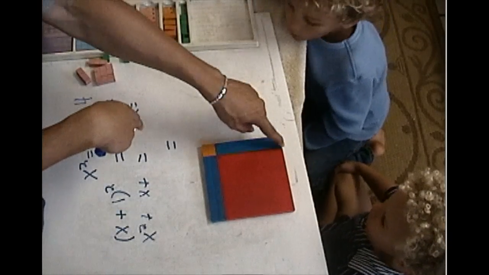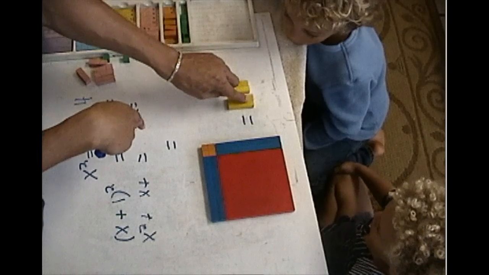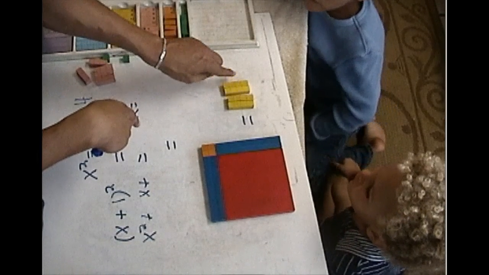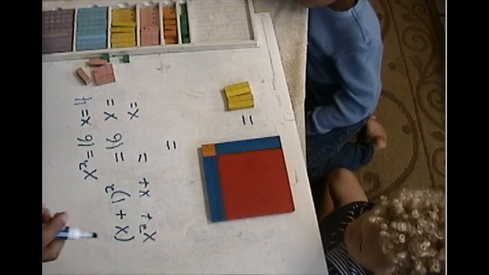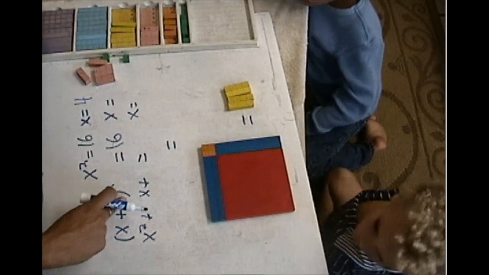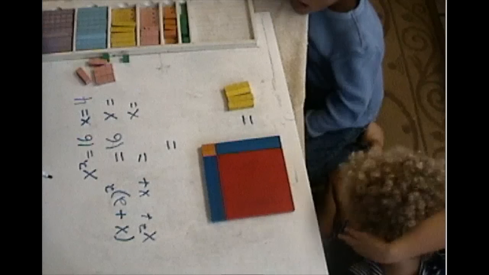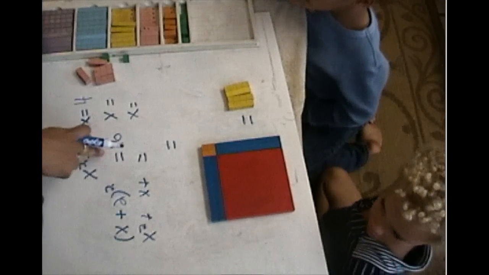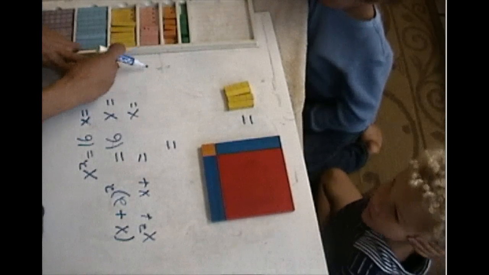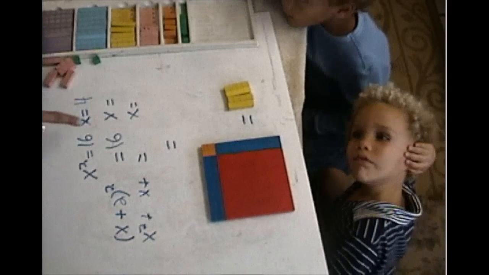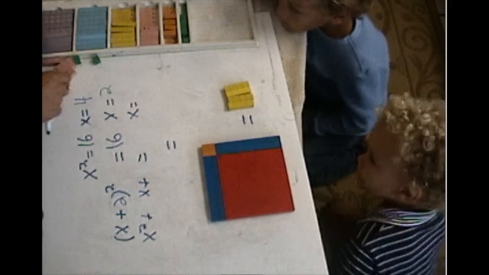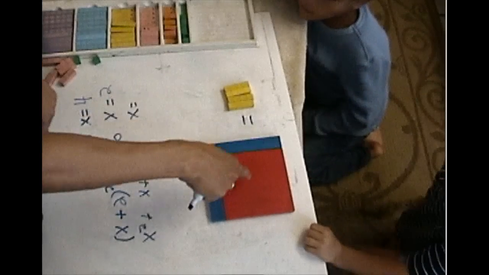I'm saying that we know 2 over here. We know 2 out of these. So what does this have to be? 2. See it? So now, if I know that it's an x plus 2 square, and it's the whole thing of 16, x must be the same thing as 2.